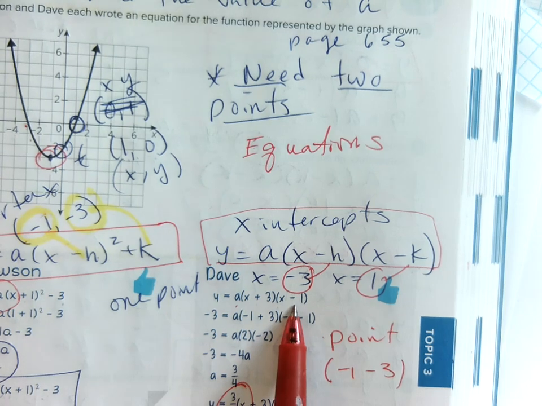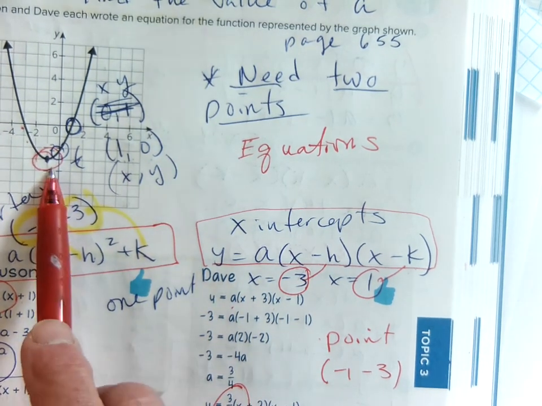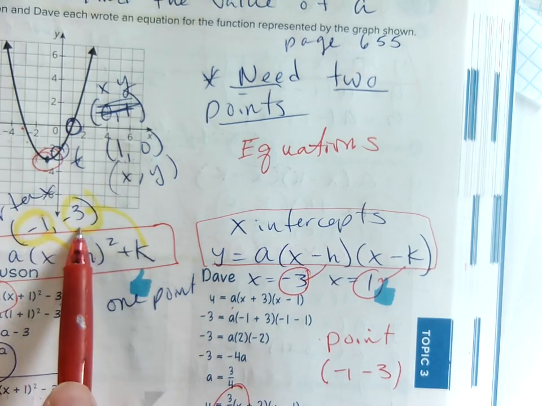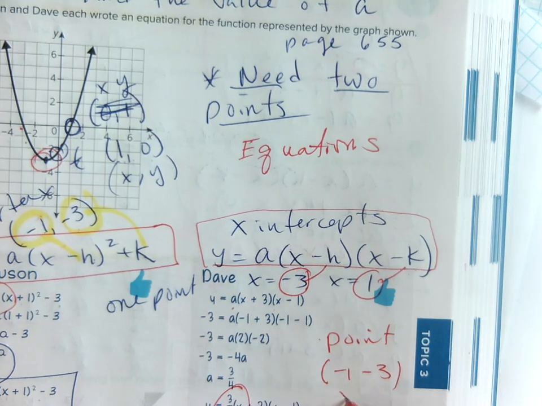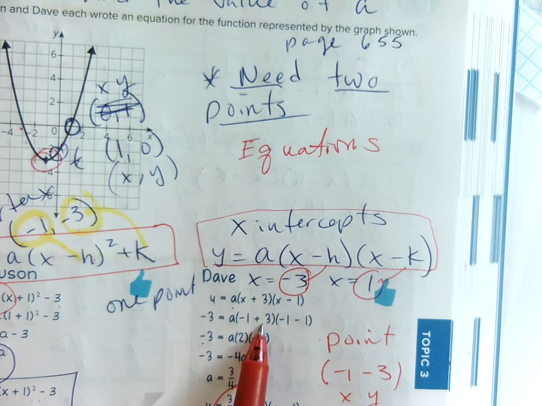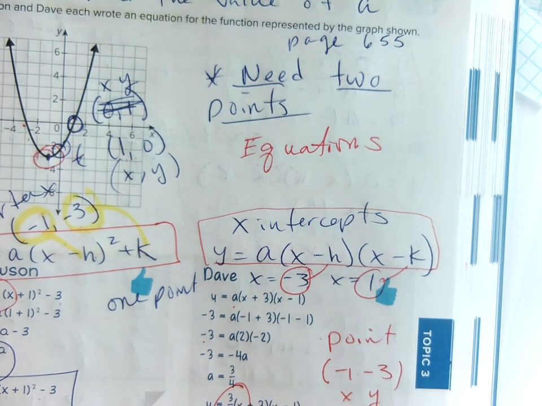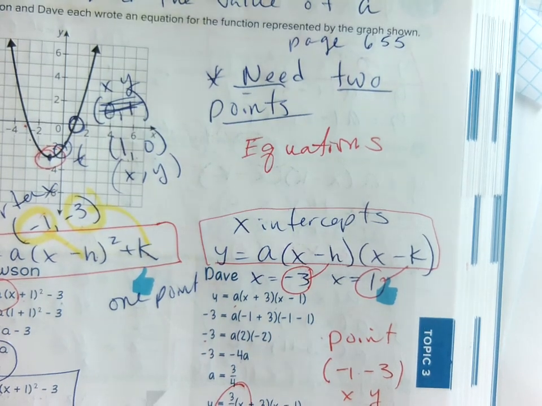So then I need another point. Remember, I need another point. So then in this case, Dave did it differently. He picked the vertex. So he picked -1, -3, and he plugged that in for my point X and Y. Plugged the -3 in for Y, plugged the -1 in for X. That becomes a 2. It becomes a -2. We multiply, we get a -4. We divide, and we get 3/4. So they both get the same answer, just a different route, okay? It all depends on the information you're given.